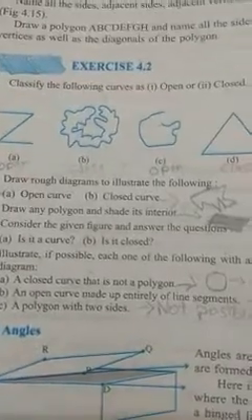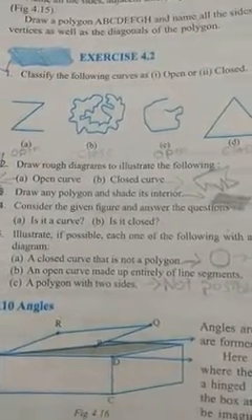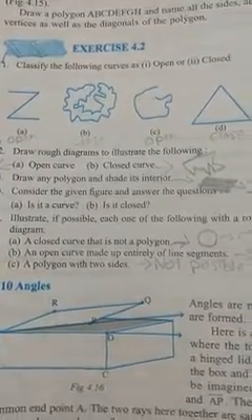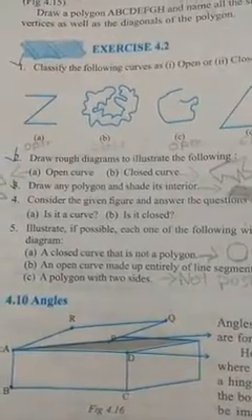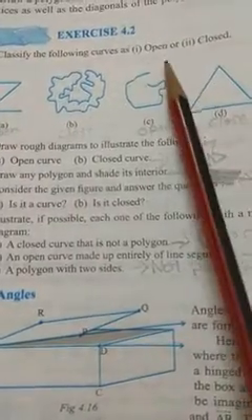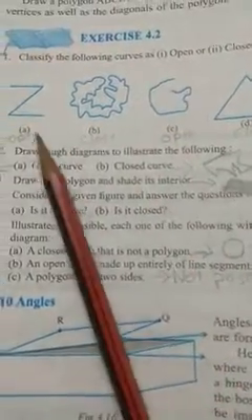So let's move to the exercise 4.2. This is based on the curves, open curves and closed curves. So in the first question, classify these following curves as open or closed. It is very clear. You can see these figures.